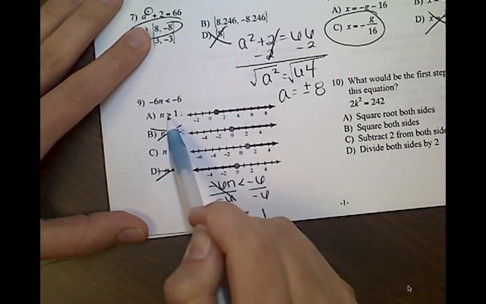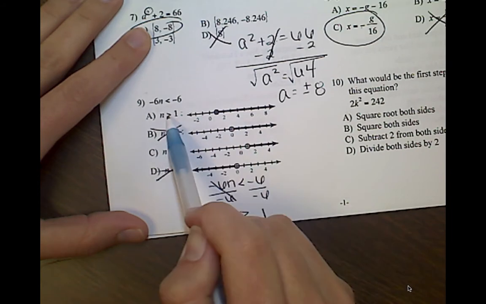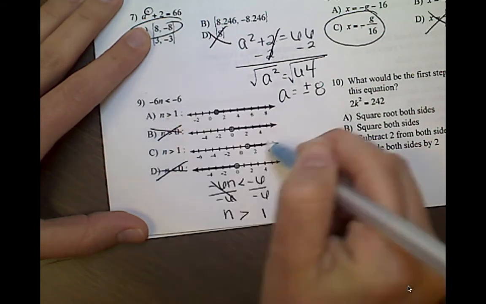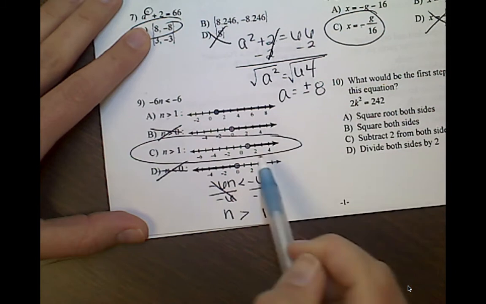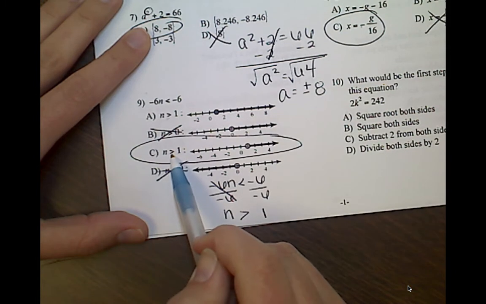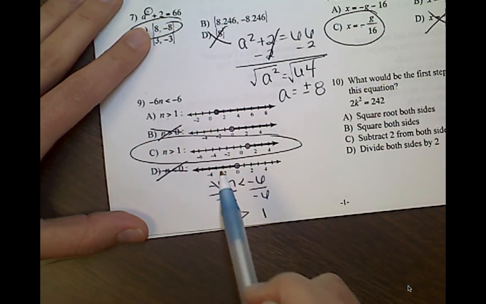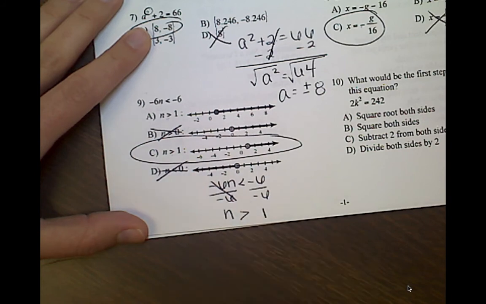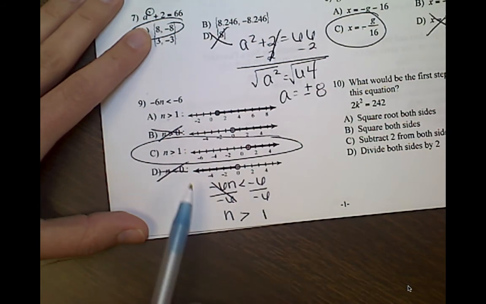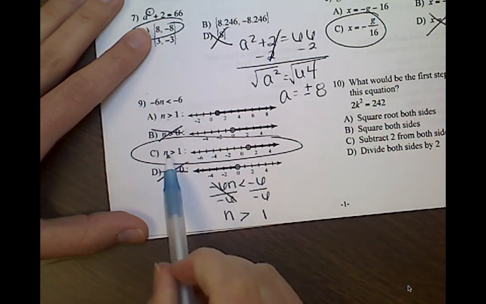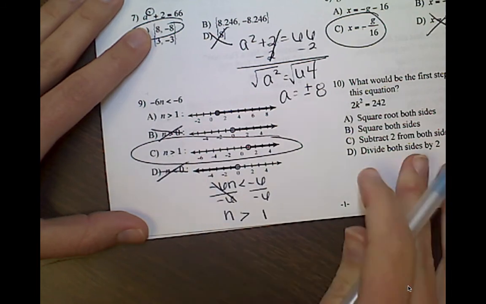And if you notice, that has a closed circle. However, that thing right there is not underlined. So we're going to pick this one, because when it's just a greater than or a less than symbol, it gets an open circle. Now, if it had a line underneath it, you would shade it in, but that one doesn't have a line underneath it. Less ink to not put the line, less ink to not color it in.